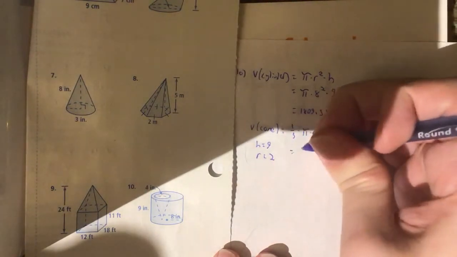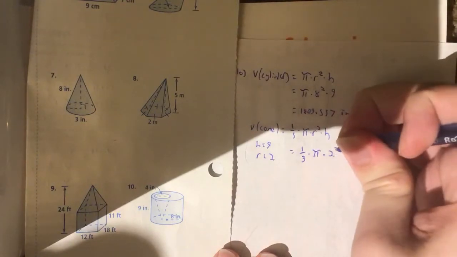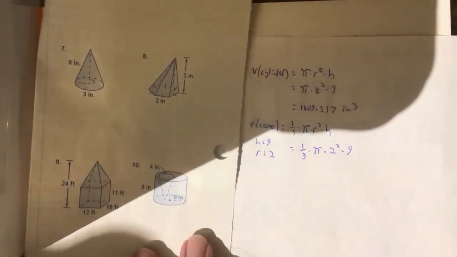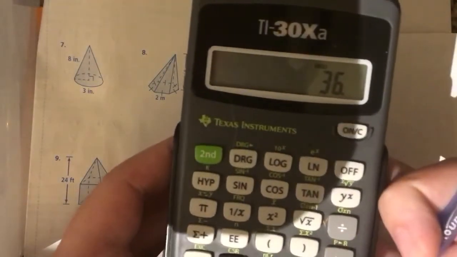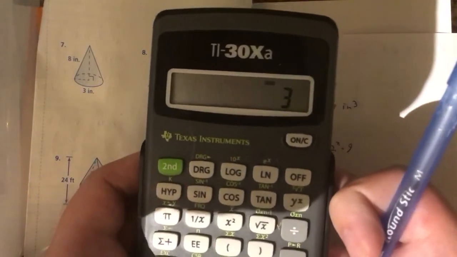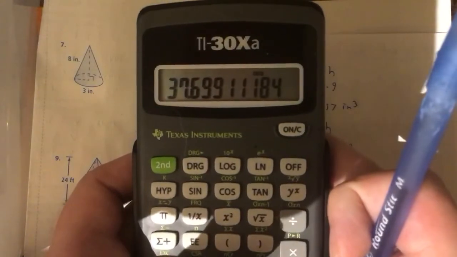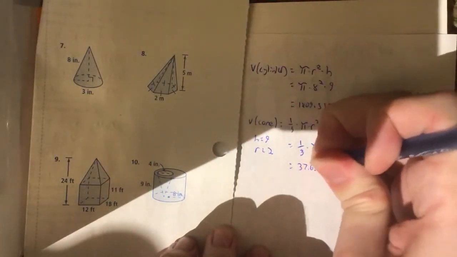So now I use my formula, 1/3 times pi times 2 squared times 9. So 2 squared is 4. 4 times 9 is 36 times pi divided by 3. And I'll get 37.699.